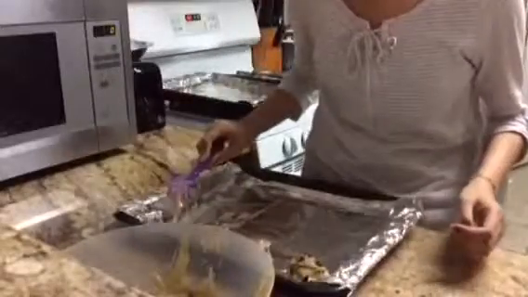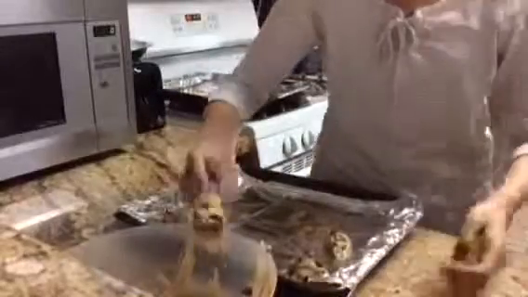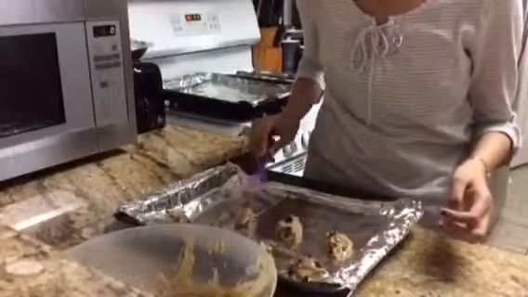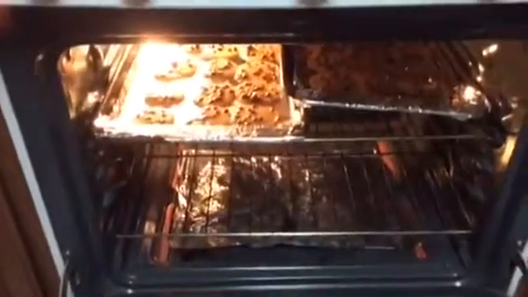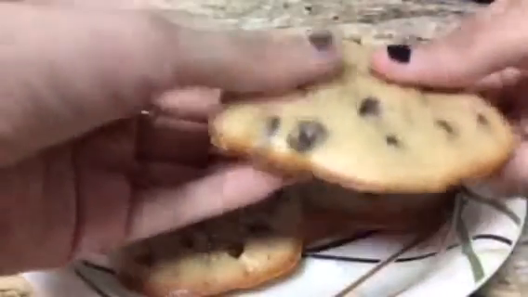The leavening agent we used when making the cookies was baking powder. The baking powder makes the cookies rise when they are baking. We're waiting for the cookies to bake. I don't usually make cookies from scratch, but when I do, they turn out like this.